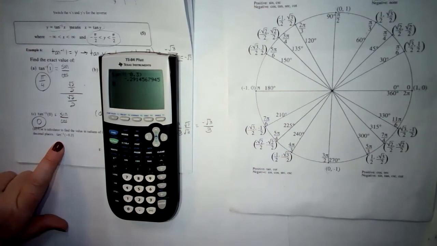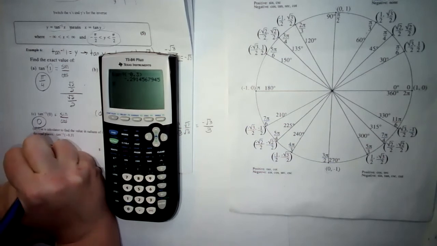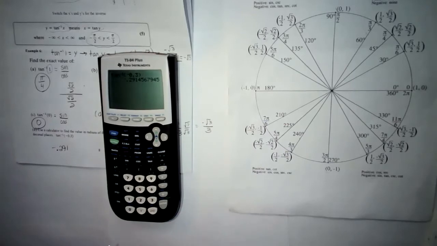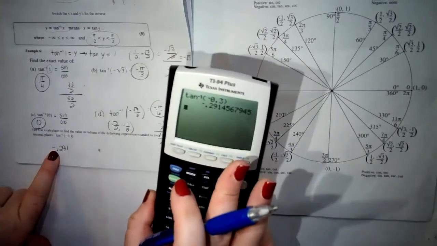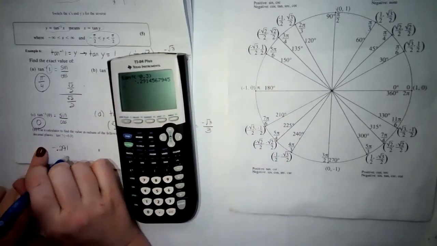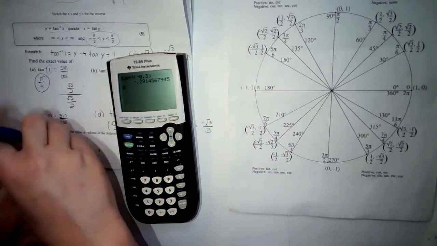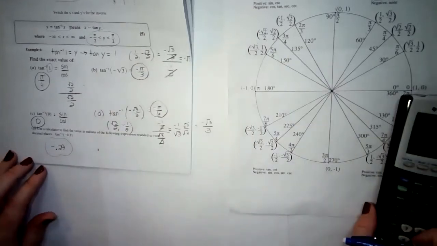And I came up with negative 0.29. I wonder why I got a negative. Did you guys get a negative? Yeah. I must have forgot my negative on my paper.